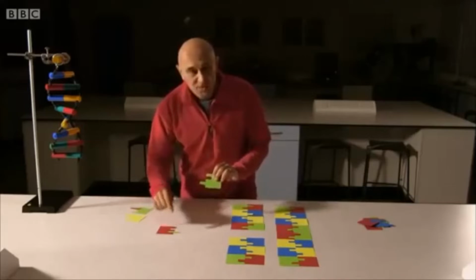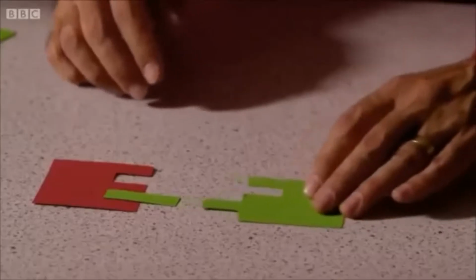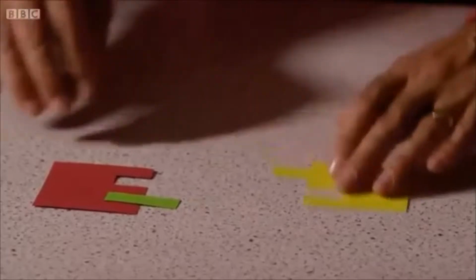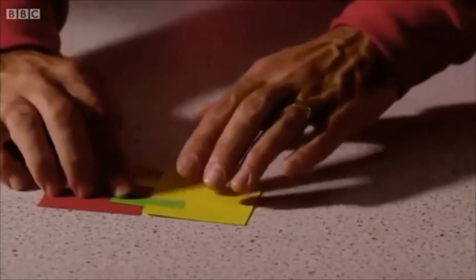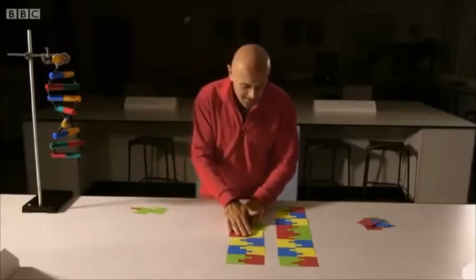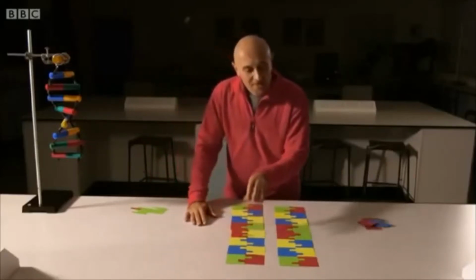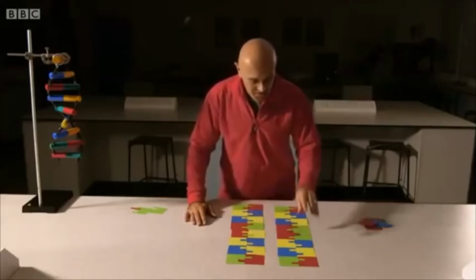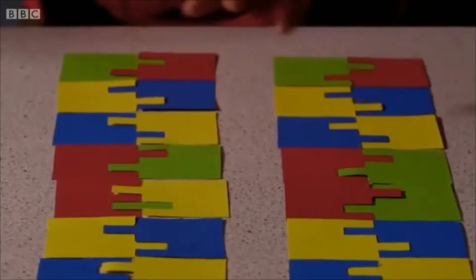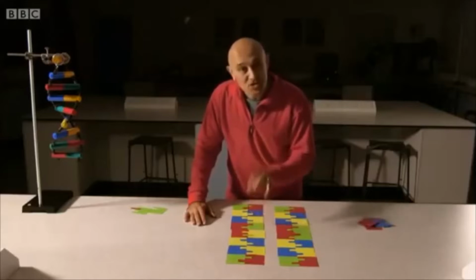Now, this red base will no longer bind to a green base. Instead, it has to bond to a yellow base. Slotting this back in, we see that now this copy is no longer identical to the original because I have a yellow base here instead of a green one. We've brought in a genetic mutation.